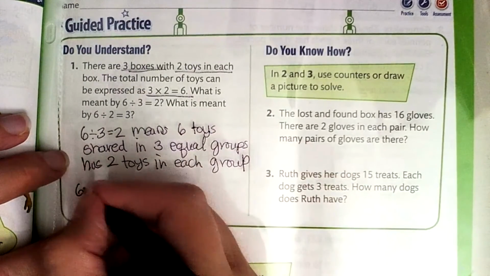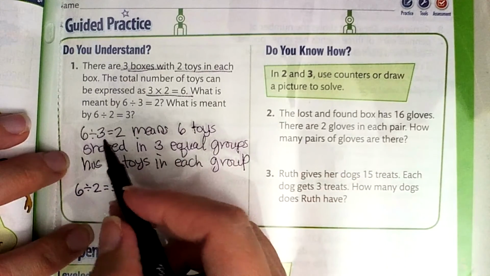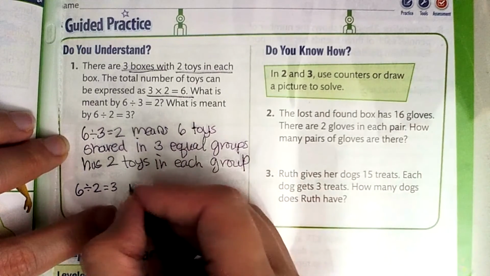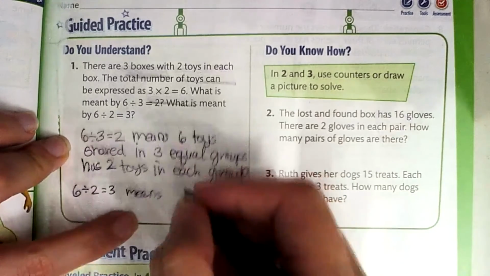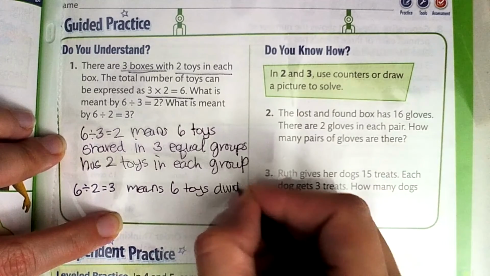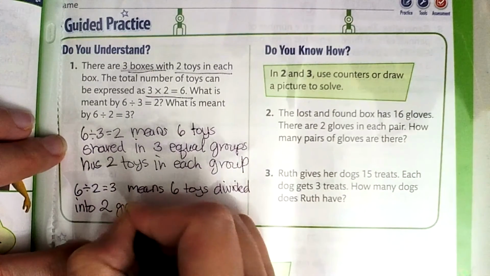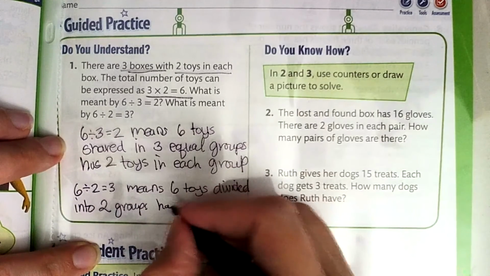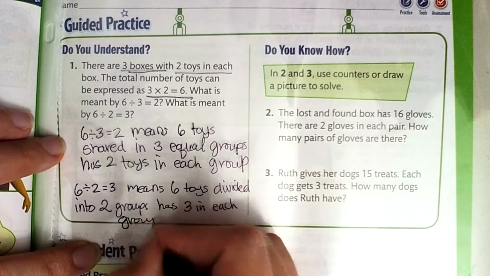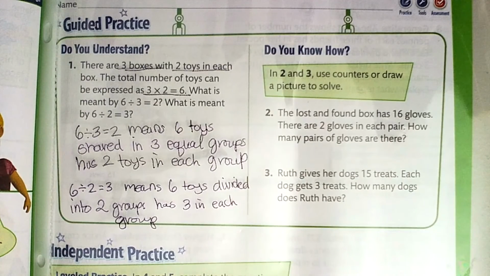Now, if we're doing it the other way, 6 divided by 2 equals 3. Notice how we're using the same numbers, but our smaller numbers here have swapped places. So this means 6 toys divided into 2 groups has 3 in each group. So all we did was we kind of swapped those numbers out.